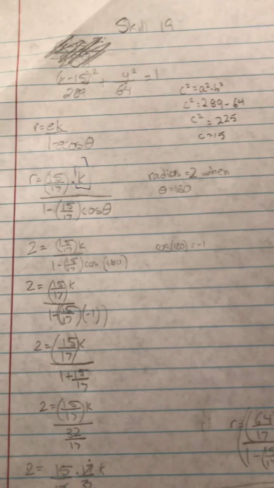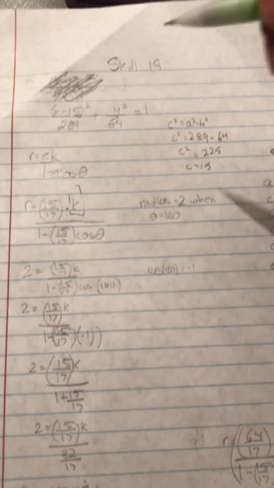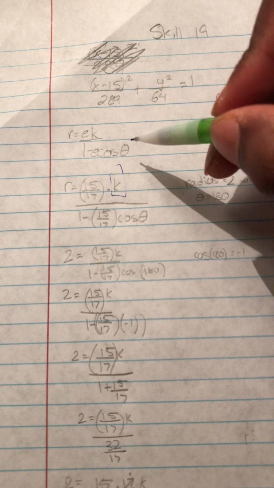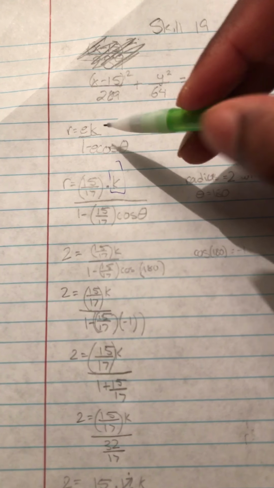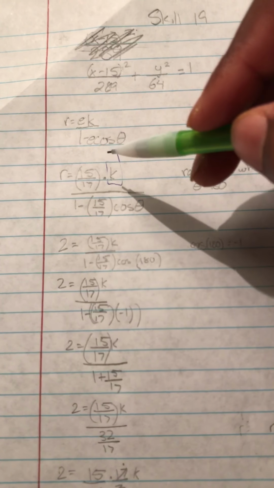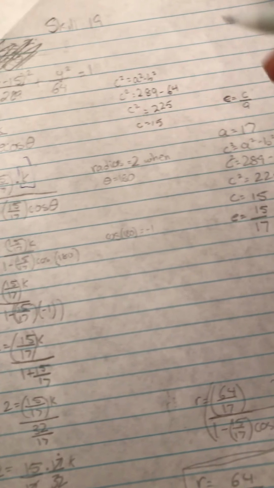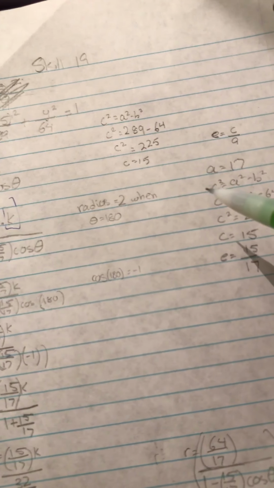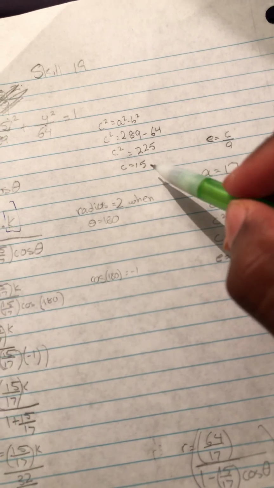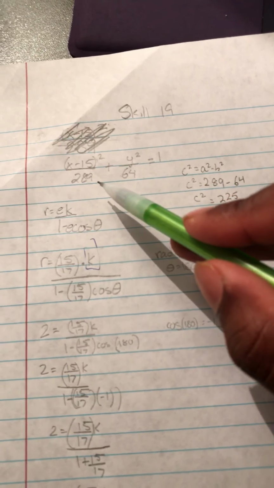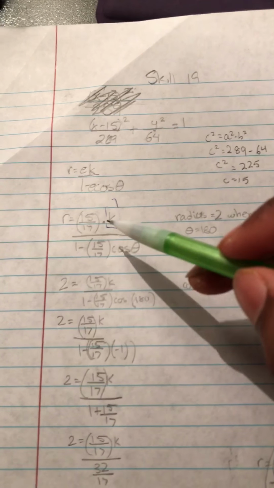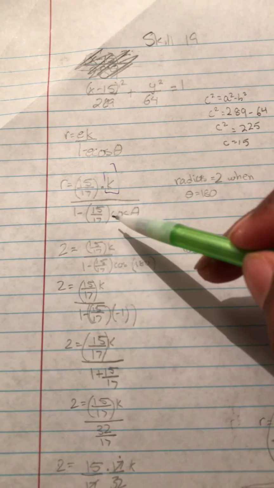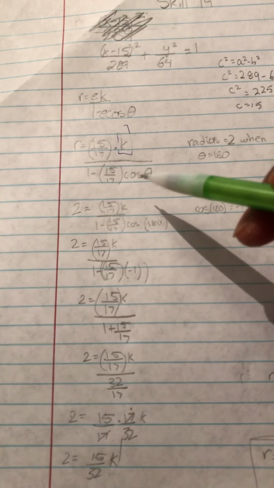So the next step was to make the polar equation. We started with this parent function, r equals ek over 1 minus e cosine theta, where e is the eccentricity. We can plug in the eccentricity, which is just c over a. Our c value, which we previously figured out, was 15, and our a value is the square root of 289, which is 17. So we get 15 over 17 times k over 1 minus 15 over 17 cosine theta.